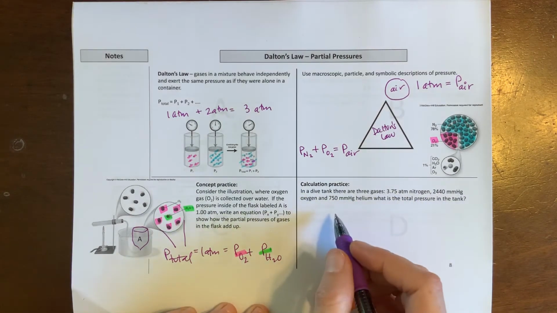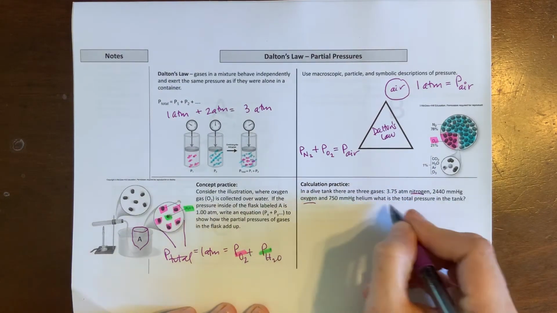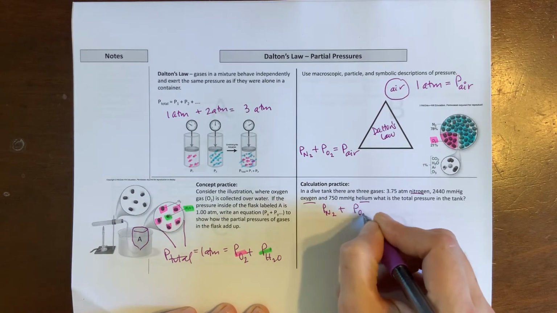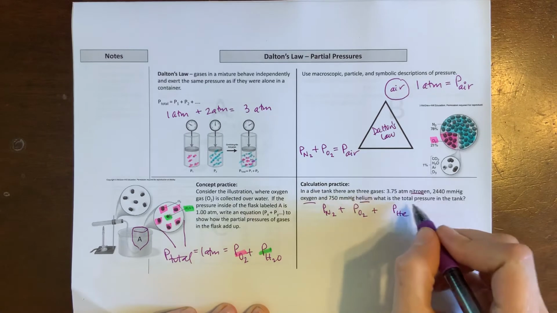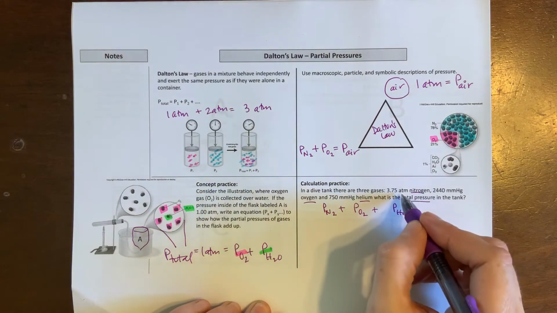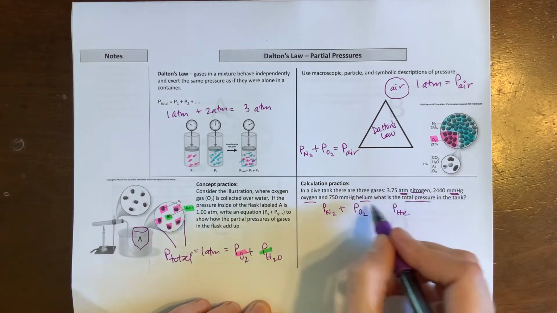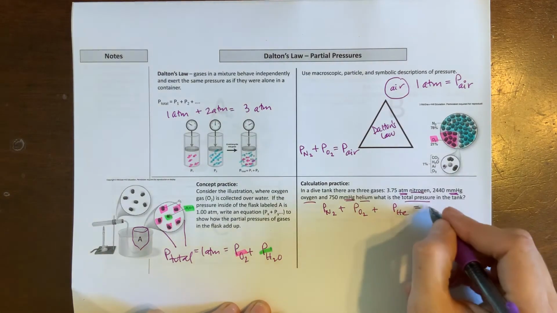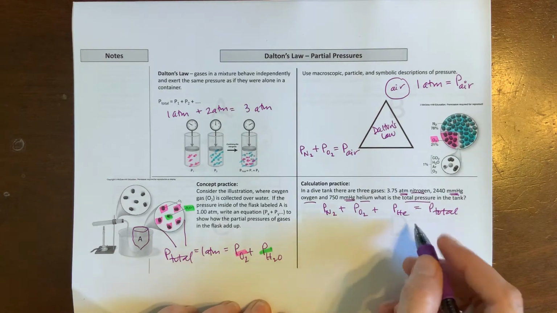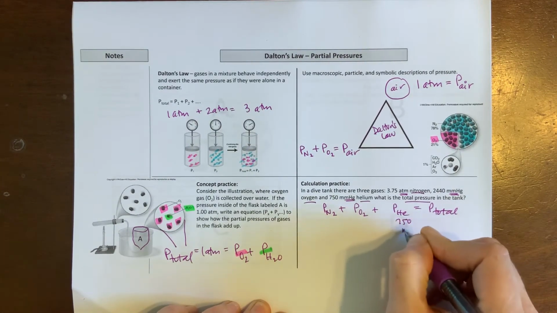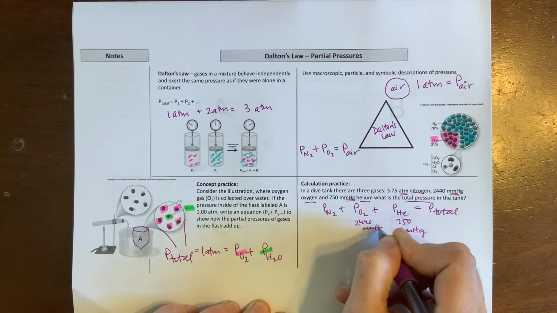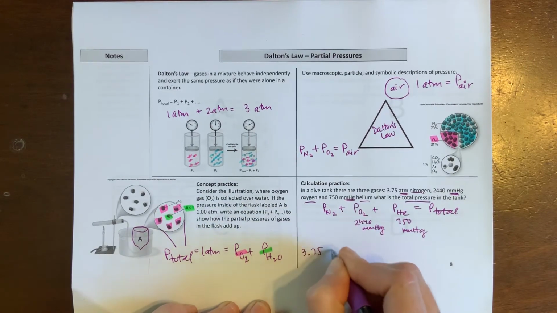So in a dive tank, if there's 3 gases, nitrogen, oxygen, and helium, then that tank's pressure is going to be the pressure of nitrogen plus the pressure of oxygen plus the pressure of helium, and it asks for the total pressure. Now you have some flexibility since they didn't say what unit. As I look at these, you want to check your units: atmospheres, millimeters of mercury, and millimeters of mercury. So I'm going to stick with millimeters of mercury because that's what 2 of them are already in. So helium is 750 millimeters of mercury. Oxygen is 2440 millimeters of mercury. And then nitrogen is 3.75 atmospheres.